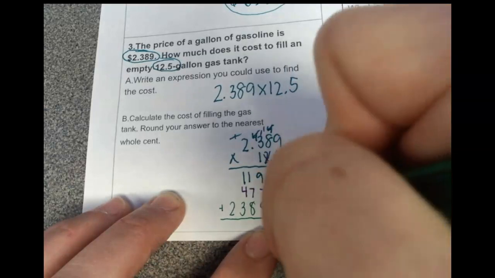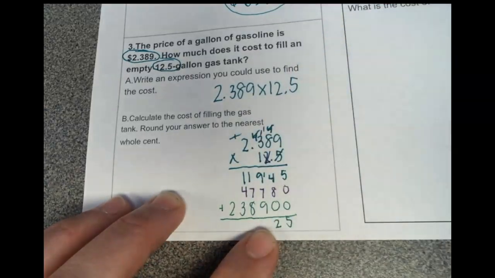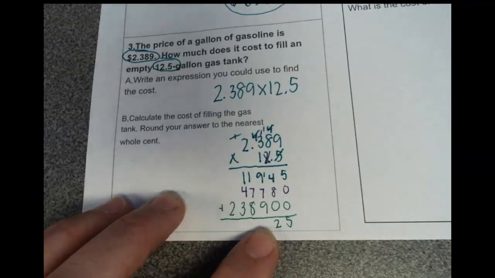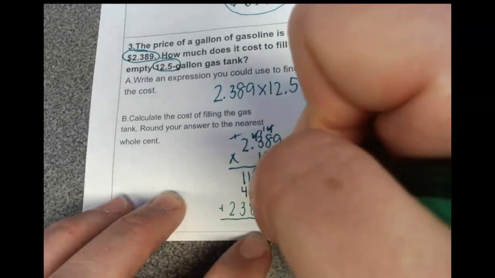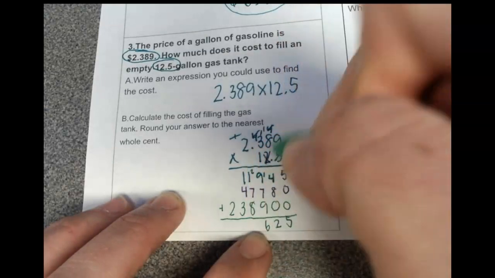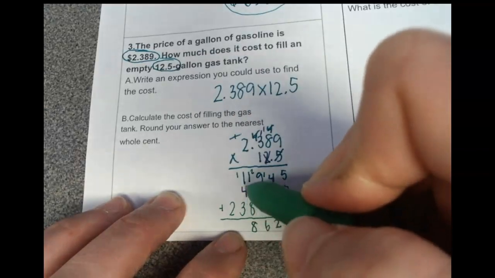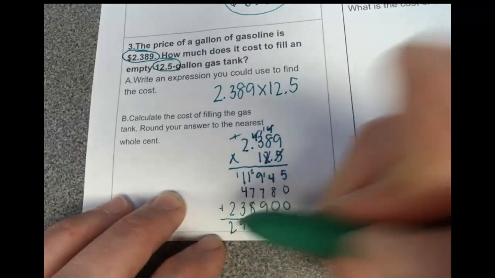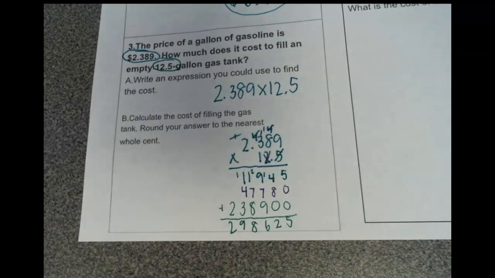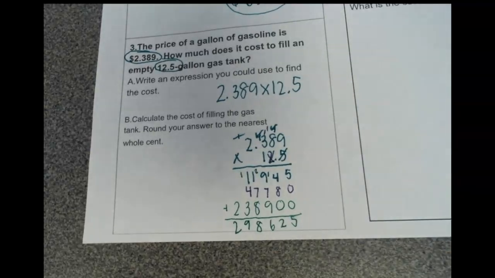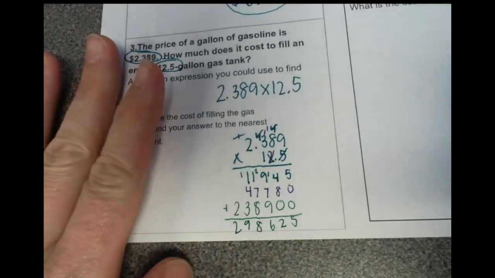5, 12, 9 plus 7 plus 9 plus 1 is 26. 10, 17, 18. 8, 9, and a 2. Now, if you cannot keep your numbers lined up, this is going to turn out horribly for you. So you need to make sure, nice, neat handwriting. If you can't do that without the use of lined paper, go get some graph paper.